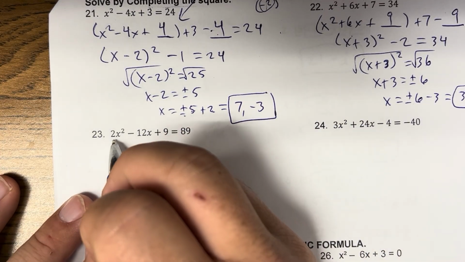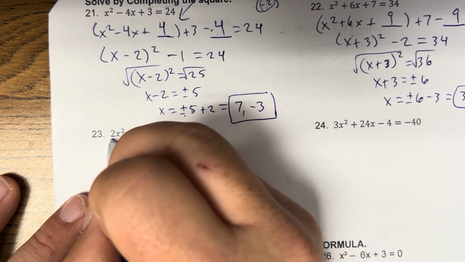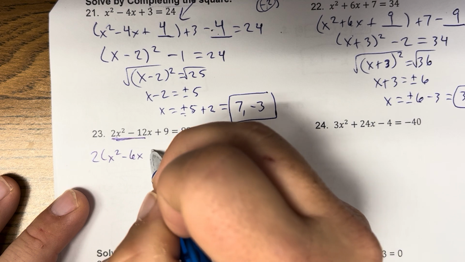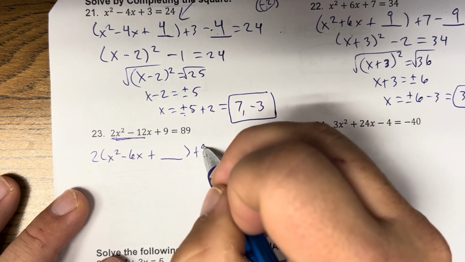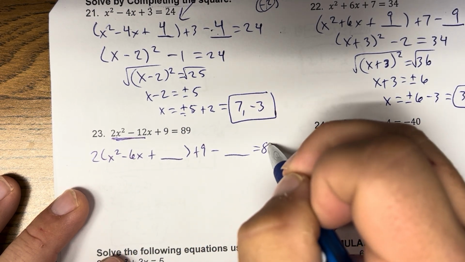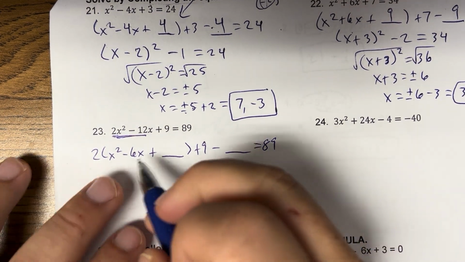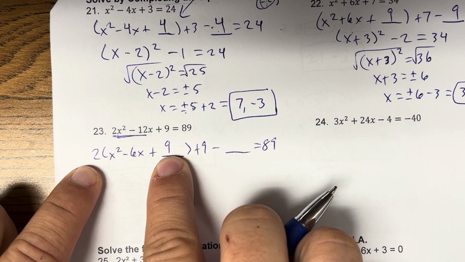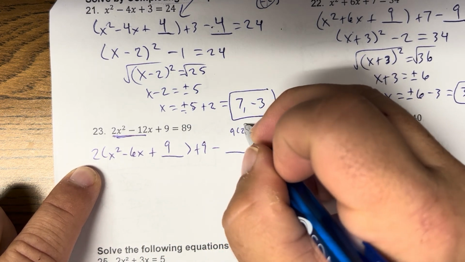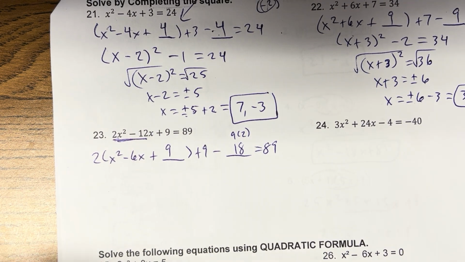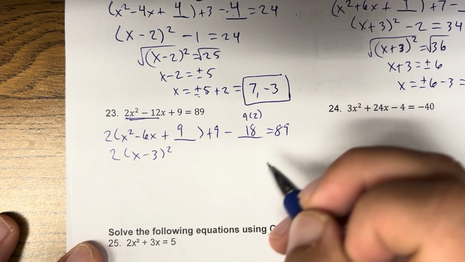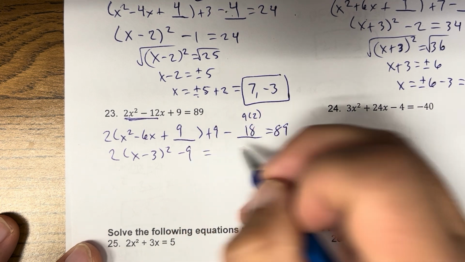On this one, I want this to be a 1, so I'm going to take out a 2 from these two terms. So 2x squared minus 6x plus blank plus 9 minus blank equals 89. And so half of negative 6 is negative 3, squared is 9. But it's not just a 9, it's 9 times 2. And so this blank is going to be 9 times 2, which is 18, just to keep my equation balanced again. So 2x minus 3 squared minus 9 is equal to 89.